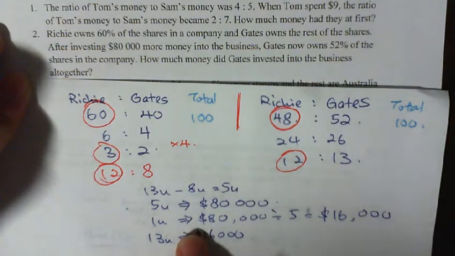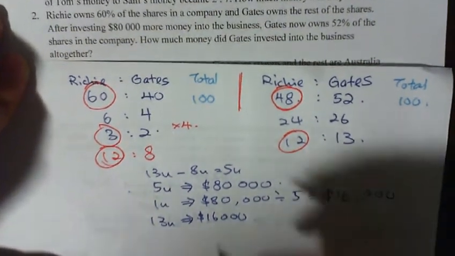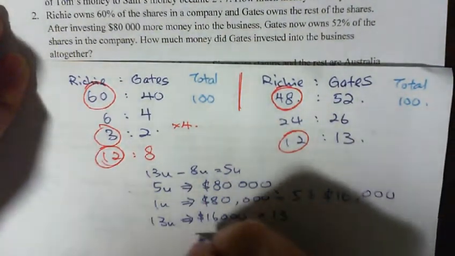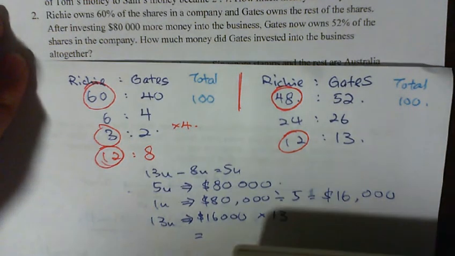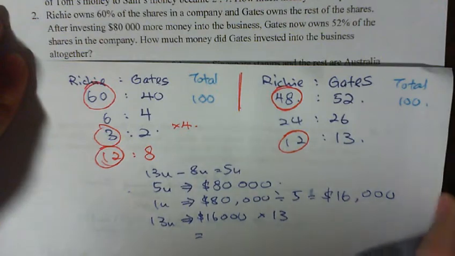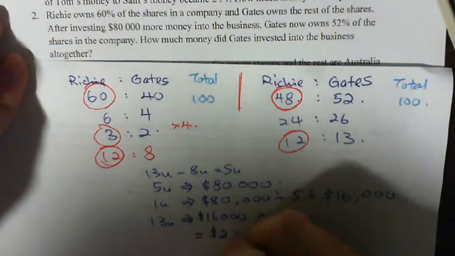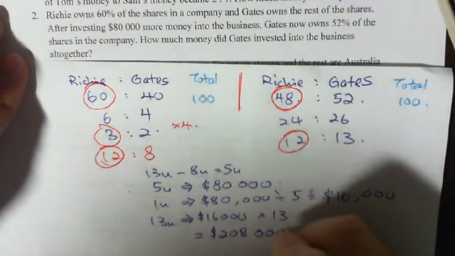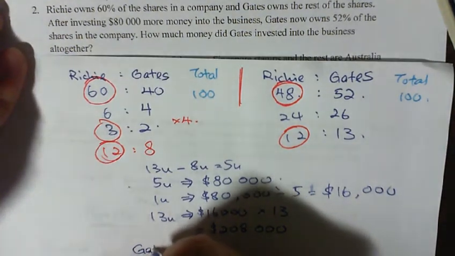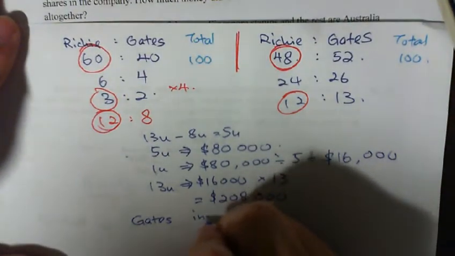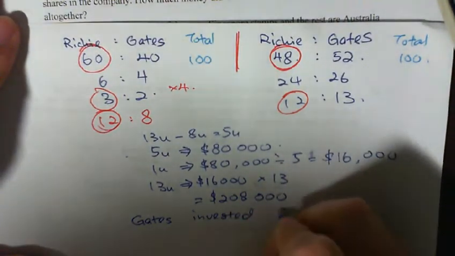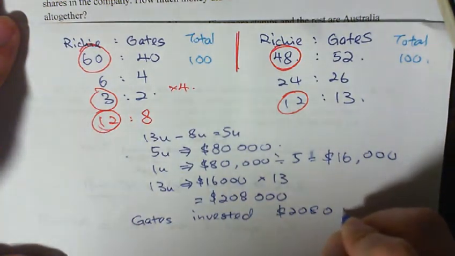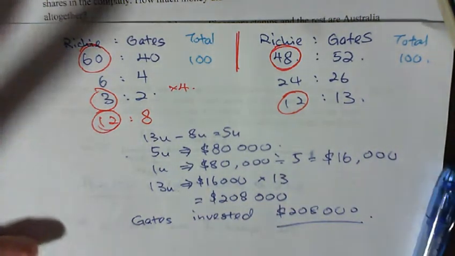Remember, once you start using the units, all your working have to show the units. Okay, 13 units equals to, my trusty calculator, 16,000 times 13. I have $208,000. So Gates invested $208,000. Question 2 done.